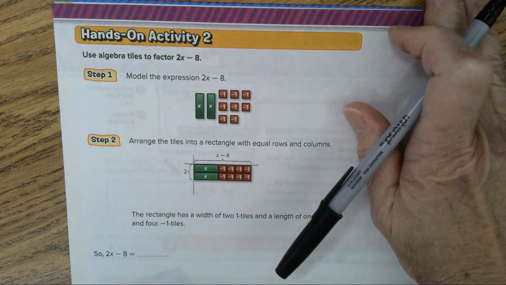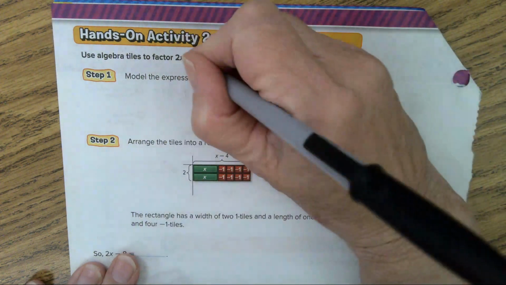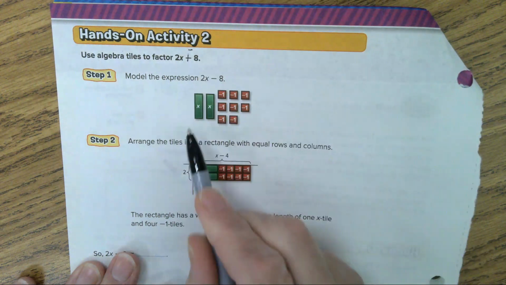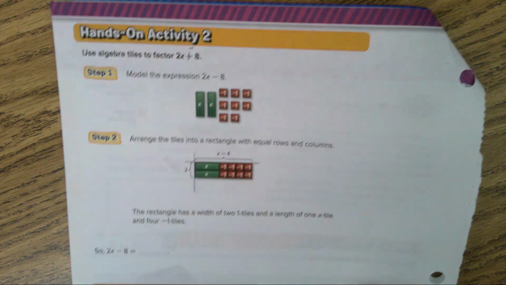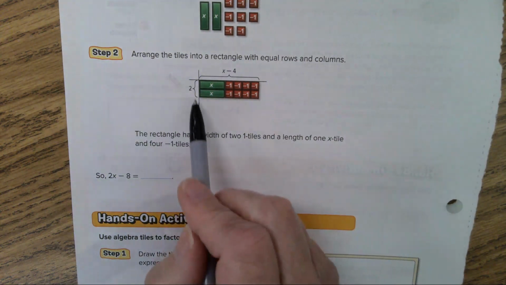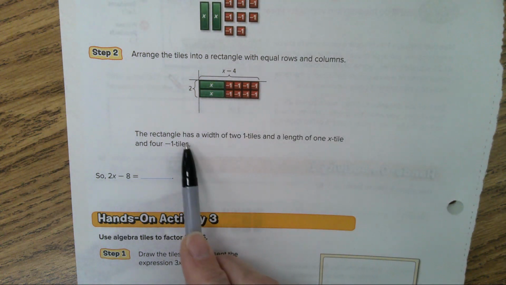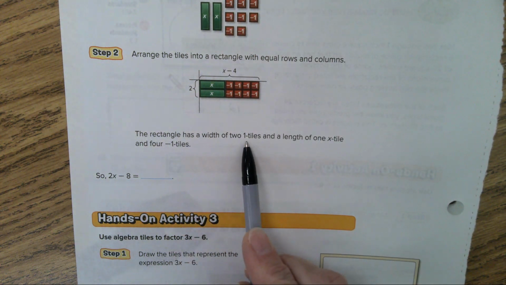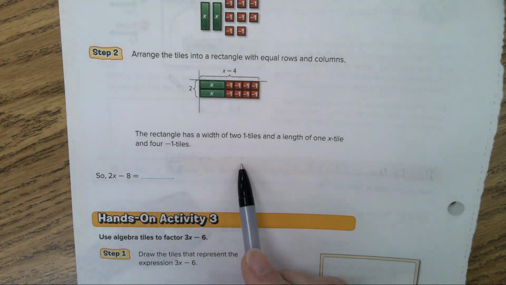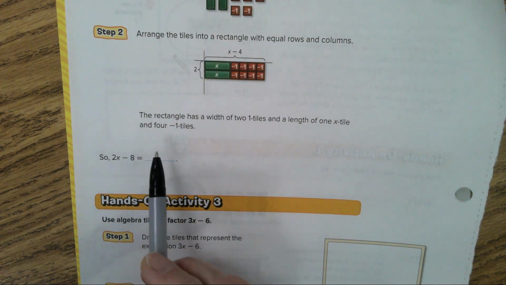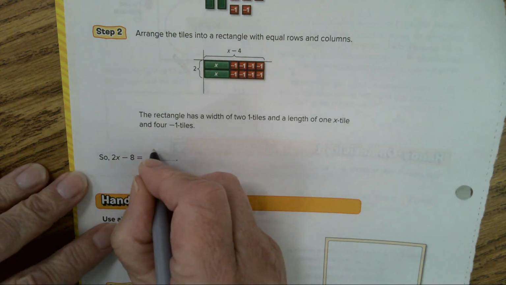Use algebra tiles to factor 2x minus 8, which is the same thing as add a negative 8. 2 x's, 8 negative red 1 squares, right? So now arrange the tiles into a rectangle. 2 by x minus 4. The rectangle has a width of 2 1 tiles and a length of 1 x tile and 4 negative 1 tiles. So we're going to rename this another way. We're going to factor out something.